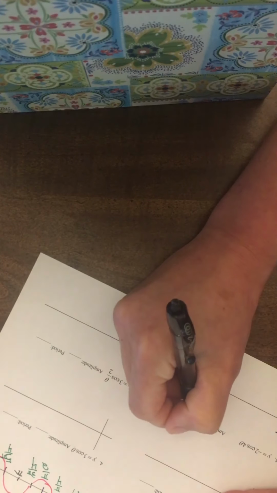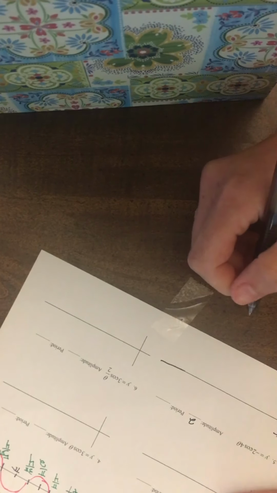I'll do our amplitude, -2. So if we're going to have 4 cycles, on this one, since it's negative, we're going to start at the bottom. Remember, just like with sine.